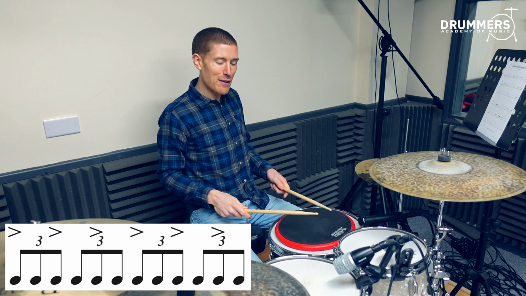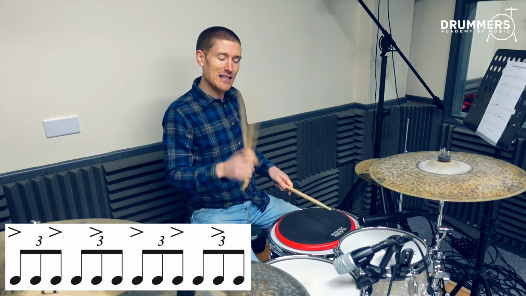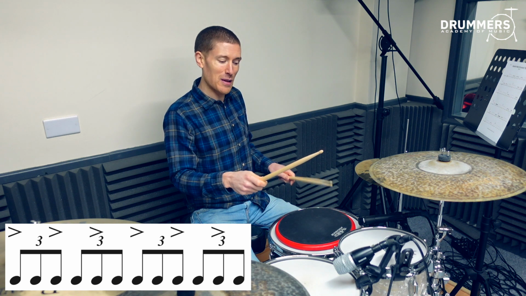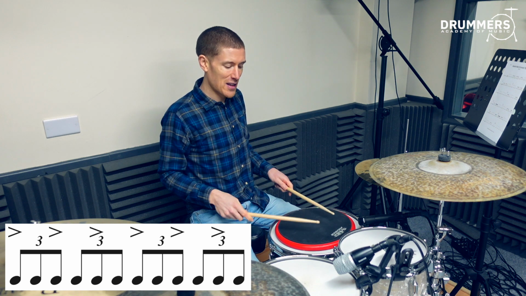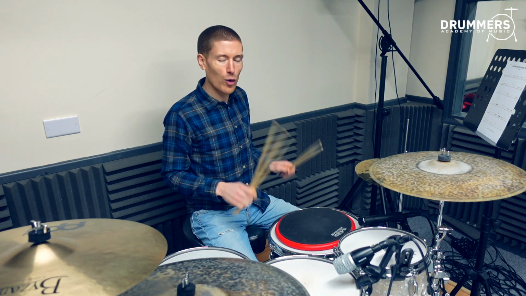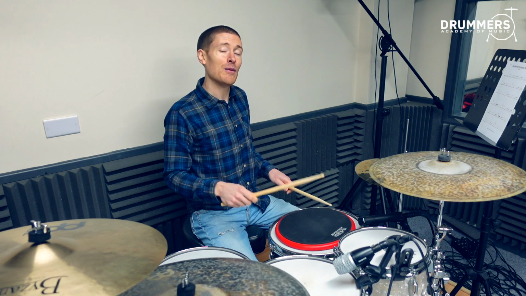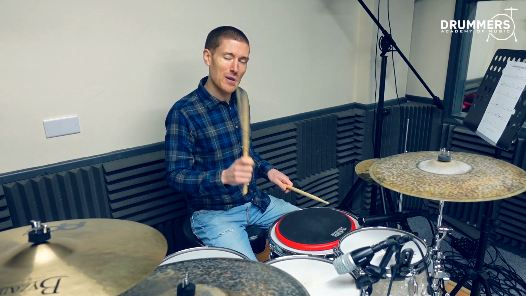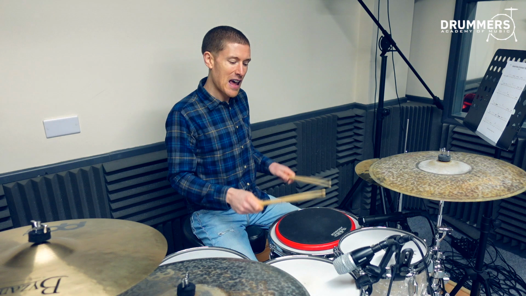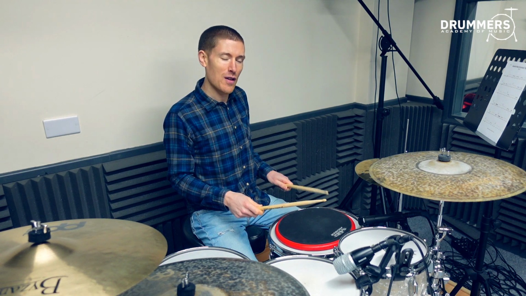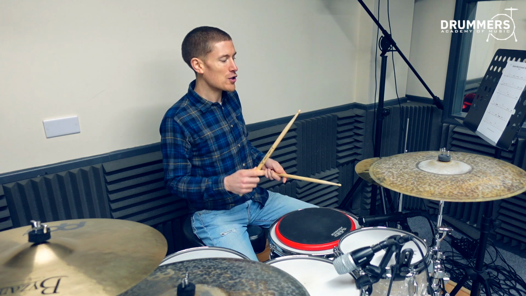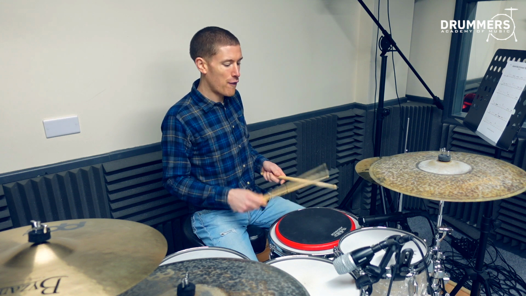So we're still playing 8th note triplets, but we're going to accent every other 8th note triplet, and play the other notes as non-accents. What I'll do is play a bar of 8th note triplets, all at the same dynamic, and then accent every other 8th note triplet. That's going to be my lead hand, and I'm going to play non-accents with my non-lead hand. So we got 1, 2, 3, 4.